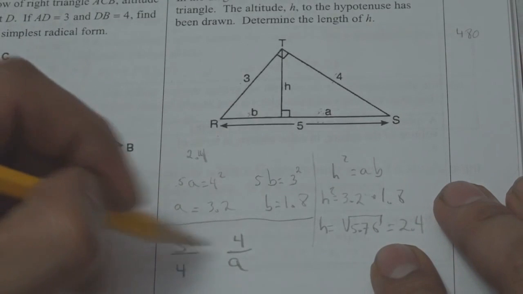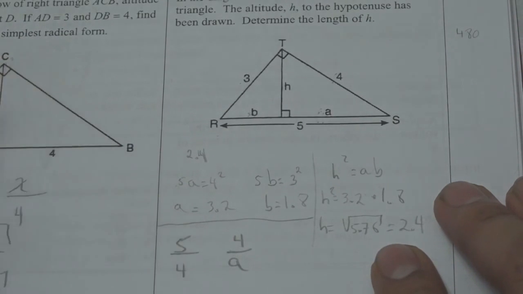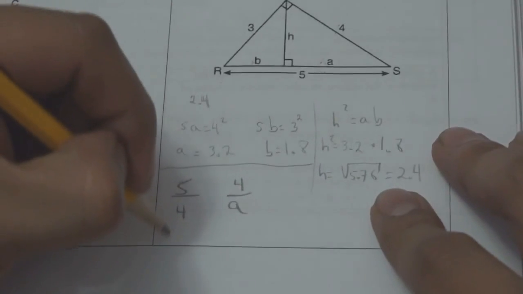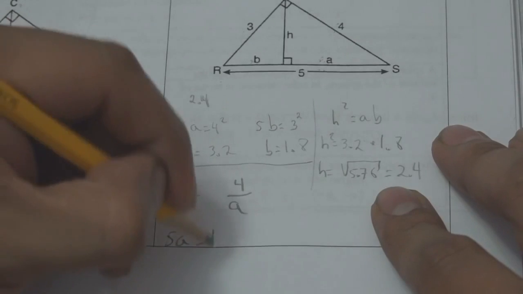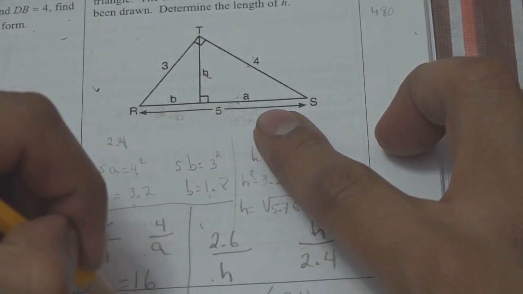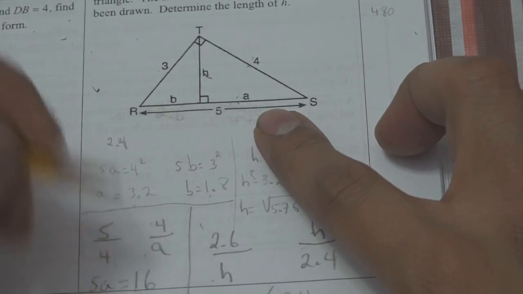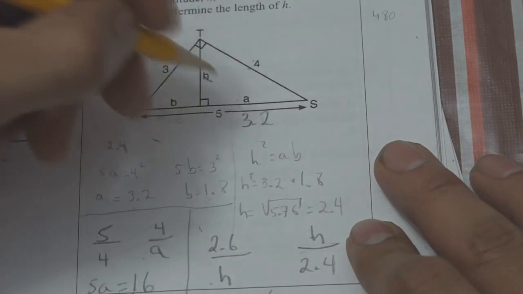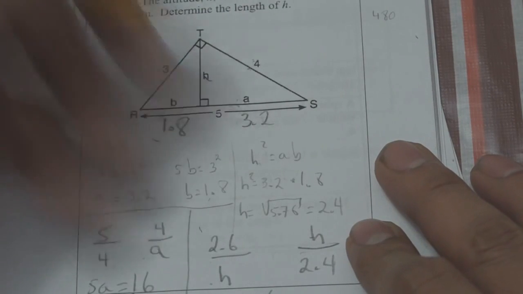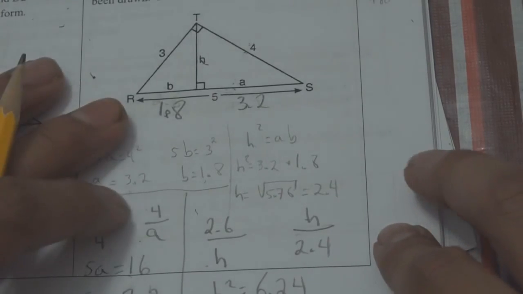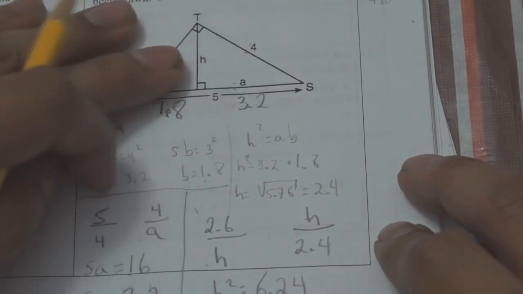So then 5a equals 16. What is 16 divided by 5? 3.2. So if this is 3.2, then this must be 1.8. Correct? Okay then. So now I can find h.